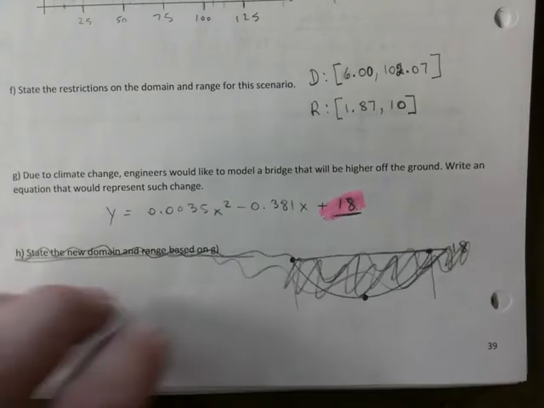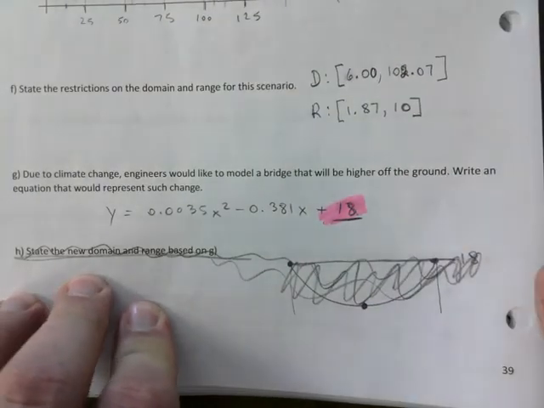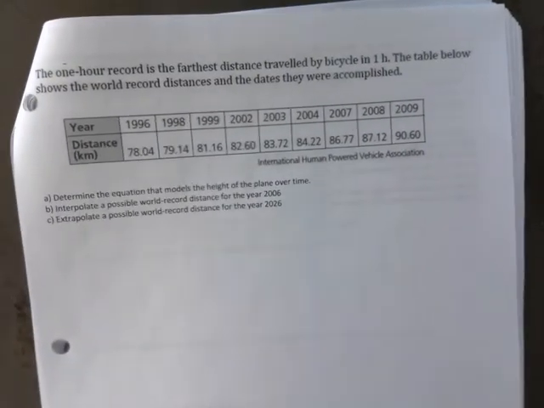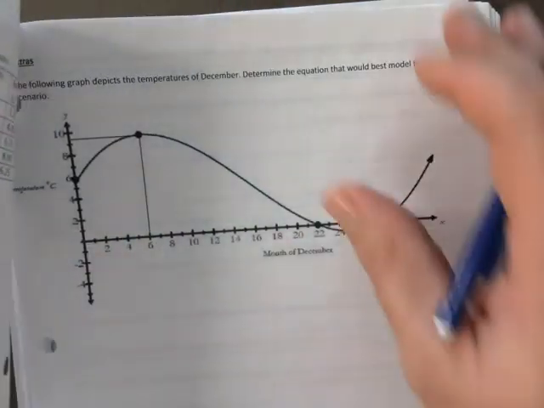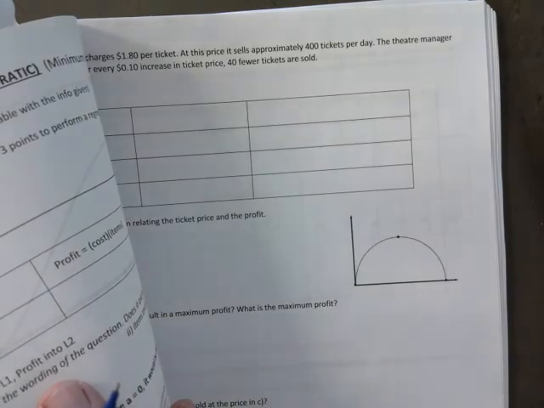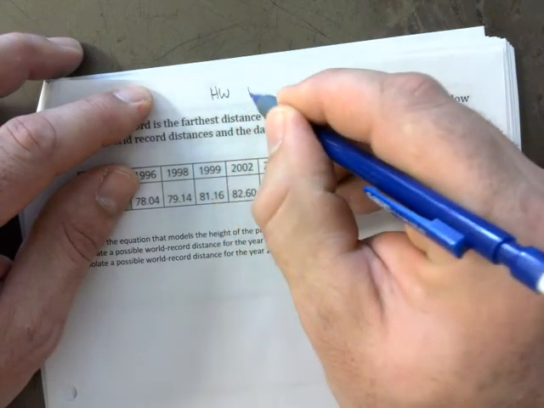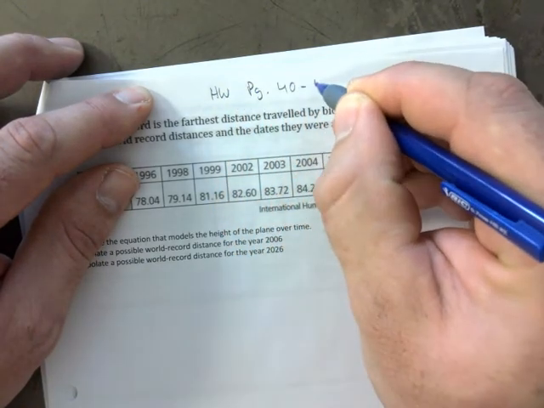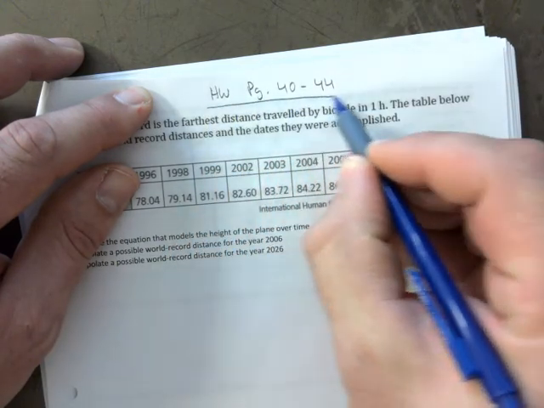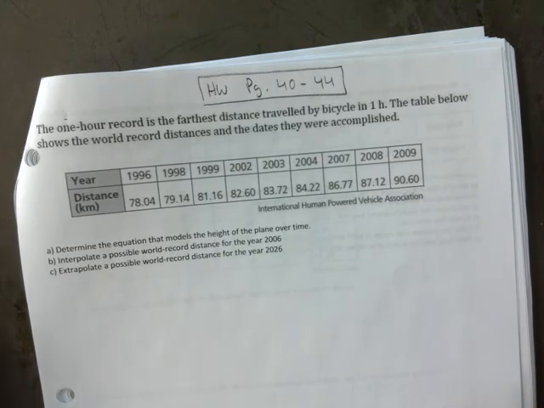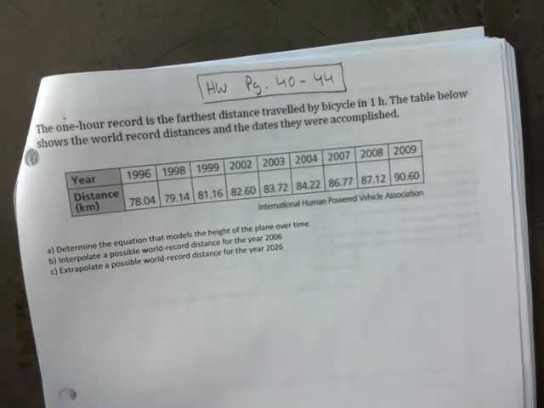So 39, we're done with a quadratic. We did our cubic. And you guessed it, there are questions coming up here. So I want you to try, keep going here. I want you to go all the way to 44. So page 40. To 44, that's your homework. Lots of room. I may not have added a grid for all of them, so you might have to do it by hand.